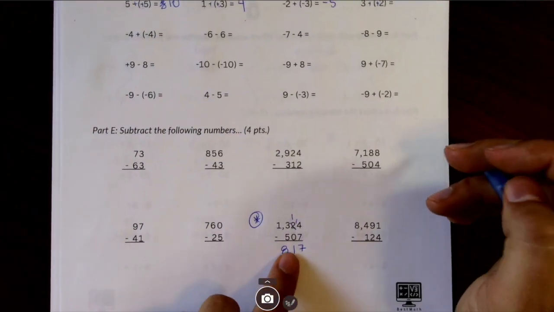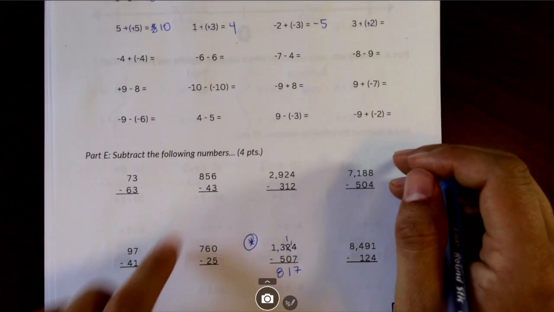This is the example. I'm going to have you guys do the rest on your own. Do these. Should be easy. We're going to move on to the next section real quick. I just need a stretch.